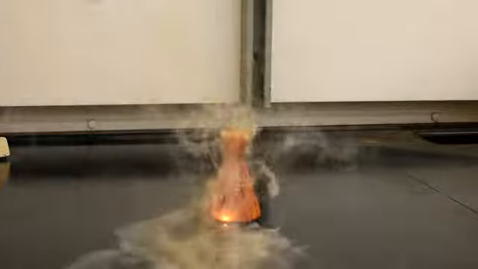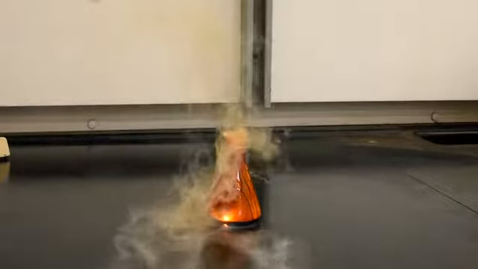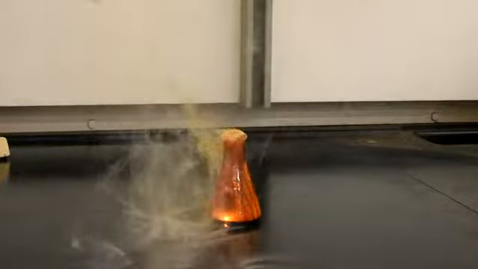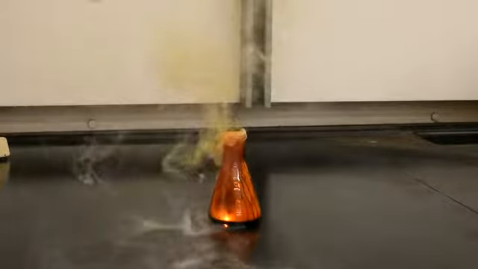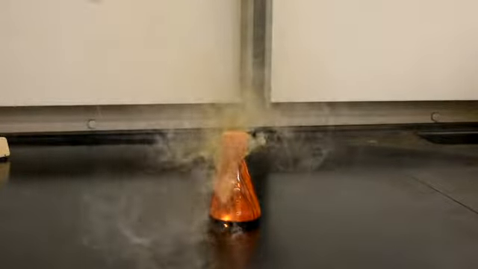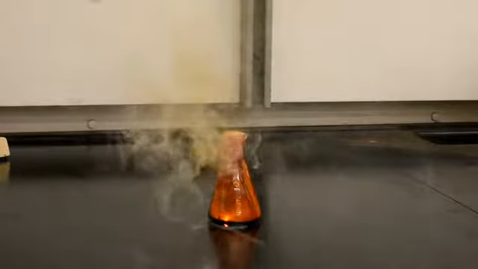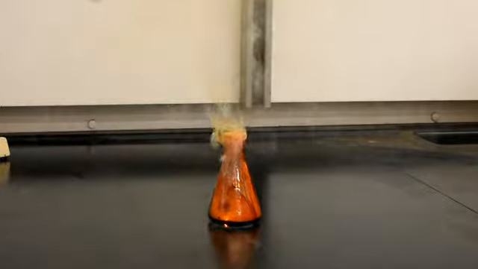It is important to note that elemental bromine is highly toxic, and all these experiments were conducted with great care in a working fume cupboard, as breathing in bromine vapors is highly harmful and toxic.